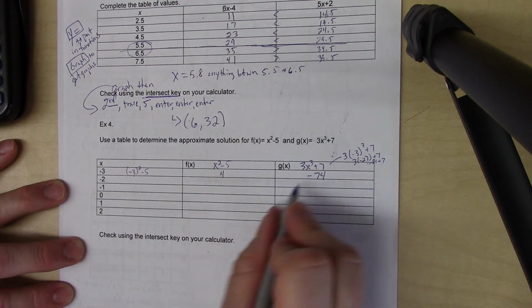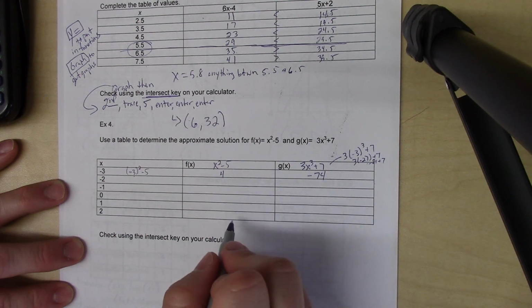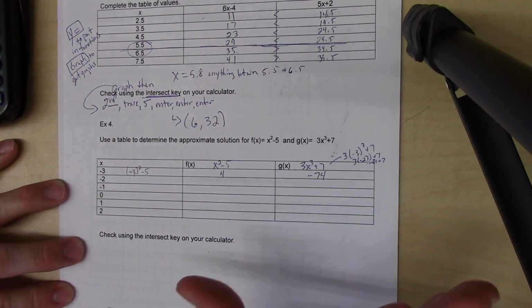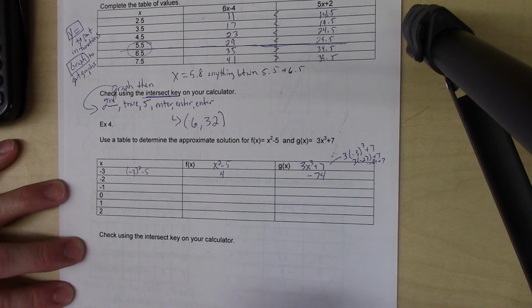So go ahead and fill in the rest of these. Press pause, fill in the rest of these values. I want to make sure you understand how to do it, and then come back and double check your answers. Again, press pause now.